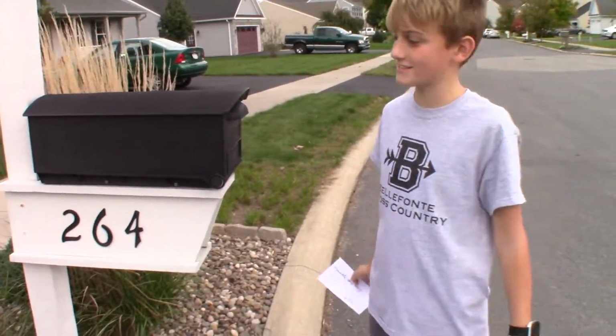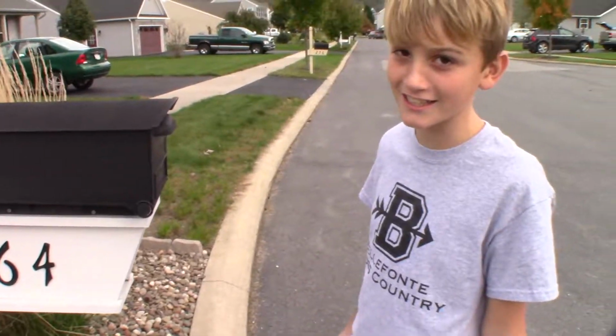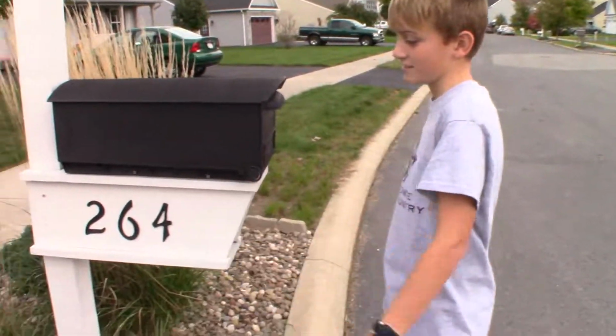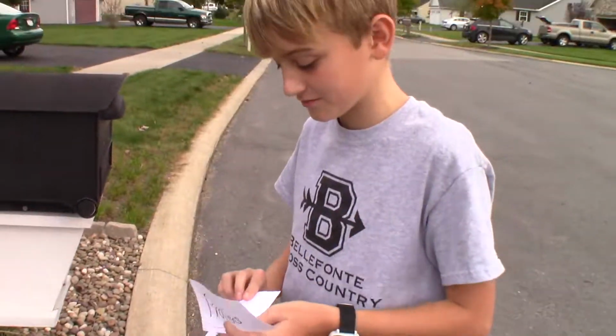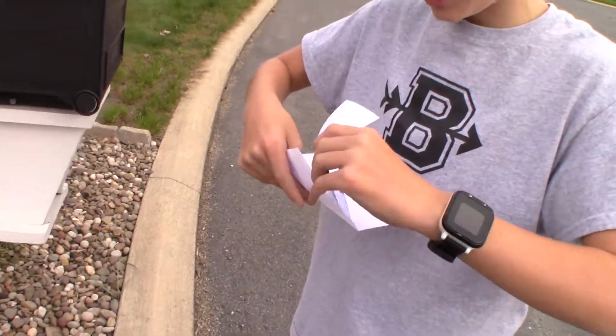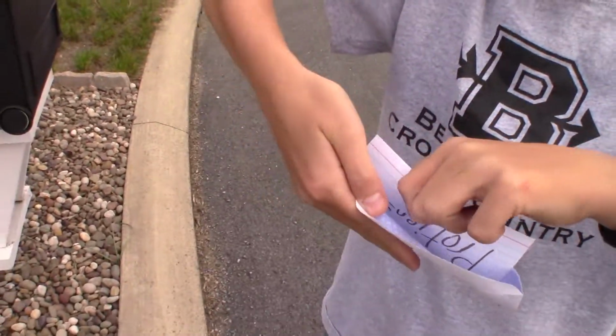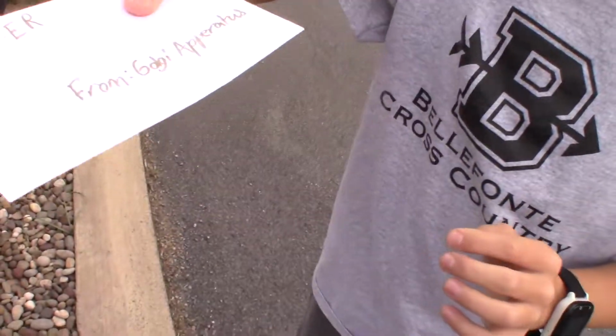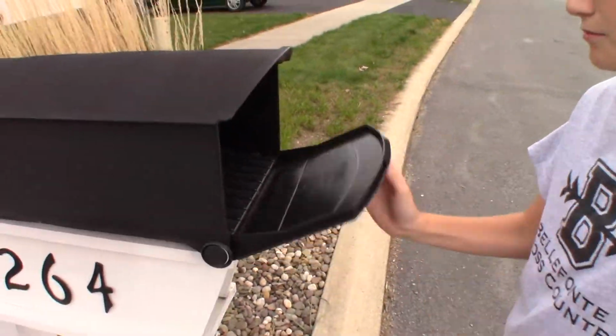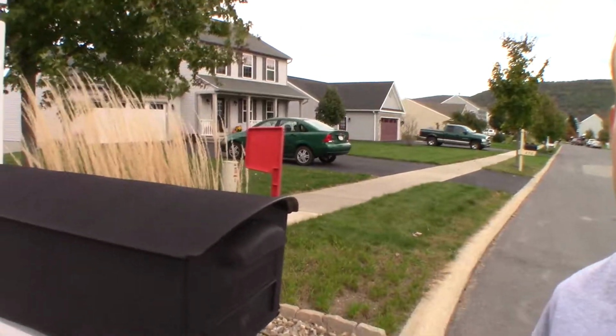The Golgi apparatus looks like a stack of pancakes, and it's like a mailbox. It takes proteins, packages them in a membrane, then puts it in and sends it to something.